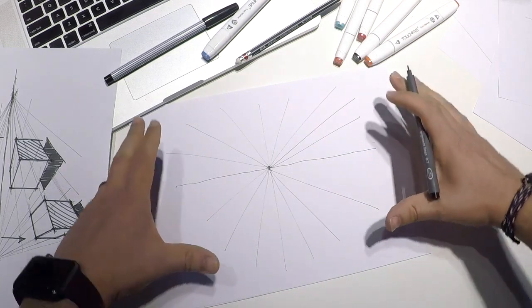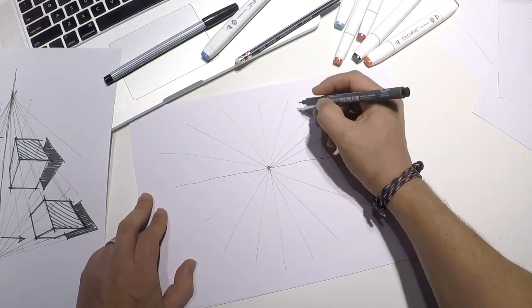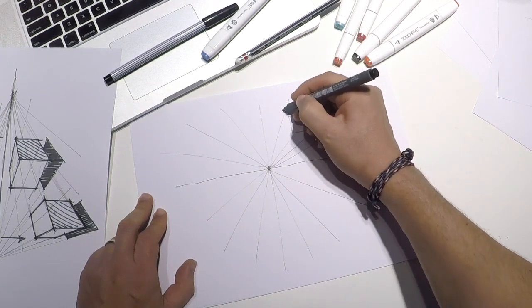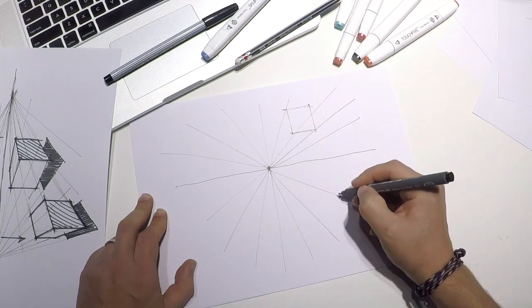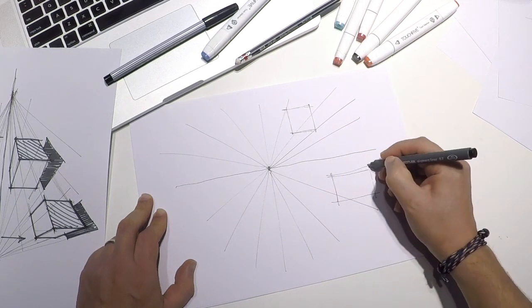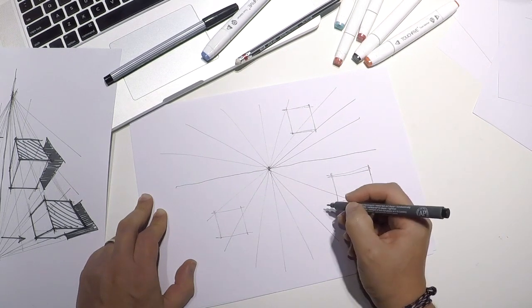The second is two-point perspective, which has two vanishing points, the right and left vanishing points. Meanwhile, I'm creating the squares here, putting them everywhere in my space. So, what is one-point perspective?